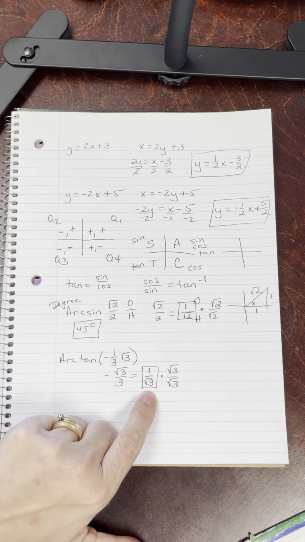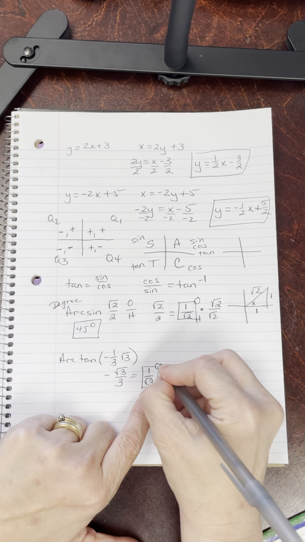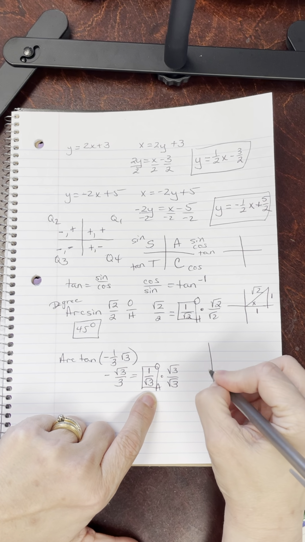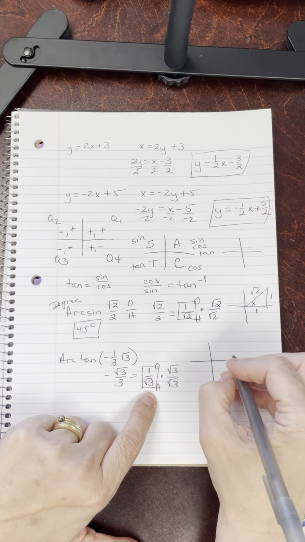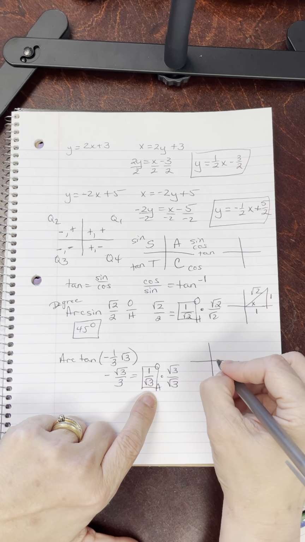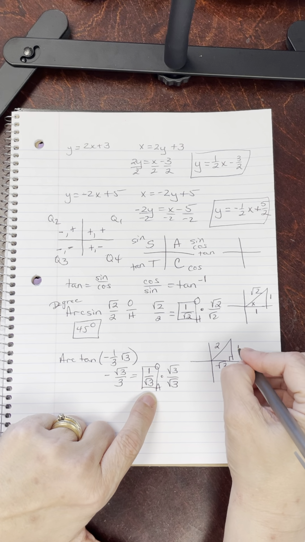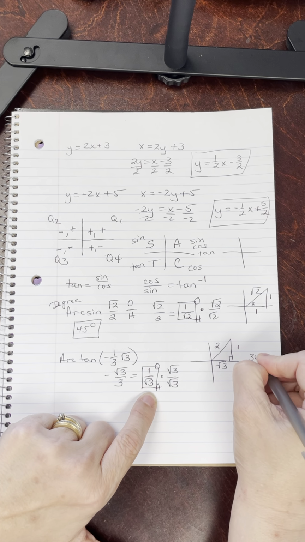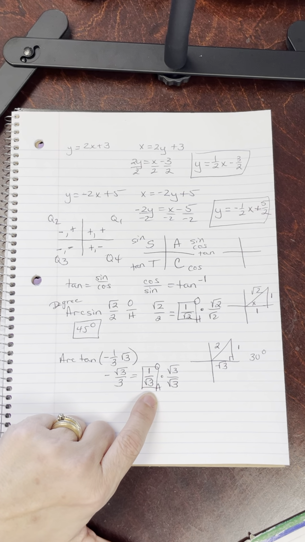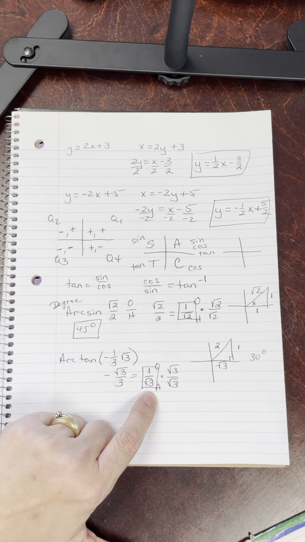So now this is my tangent, TOA, opposite over adjacent. They're positives, so I'm going to stick to this first quadrant. My opposite is 1. My adjacent is root 3. Do I know what that hypotenuse is? Yep, that's special memorized at 2. And what degree then in the special memorized, I know it's a 30, 60, 90. Which one is opposite the 1? 30 degrees.